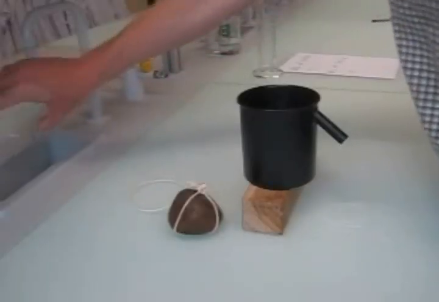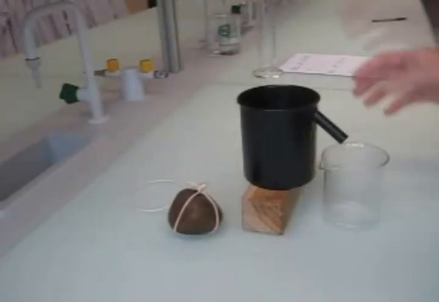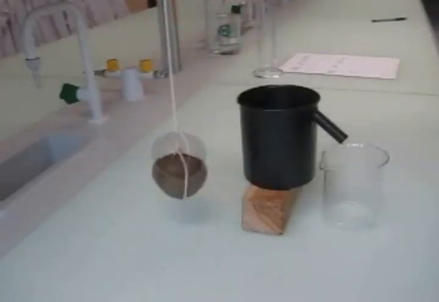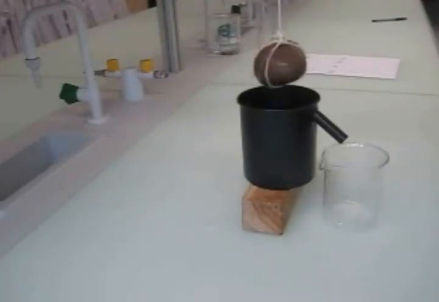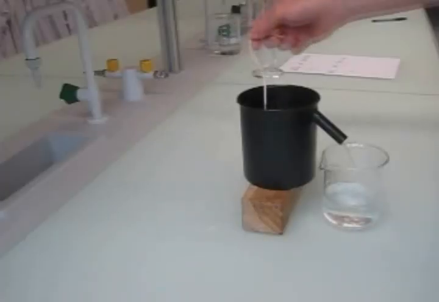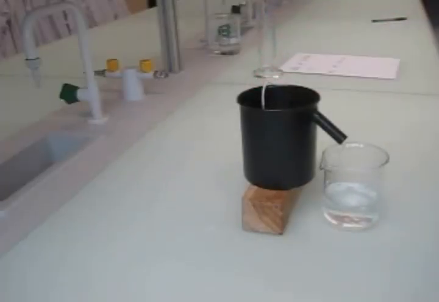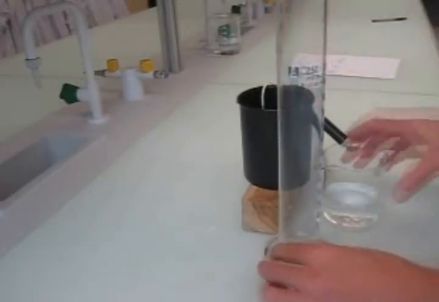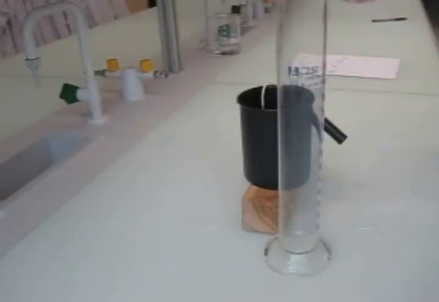And once the flow has stopped, we place a measuring cylinder under the spout. Then you tie the solid whose volume you want to determine with a thread and lower it gently into the can until it is completely submerged. Now, the volume of the water collected in the measuring cylinder is the volume of the object.